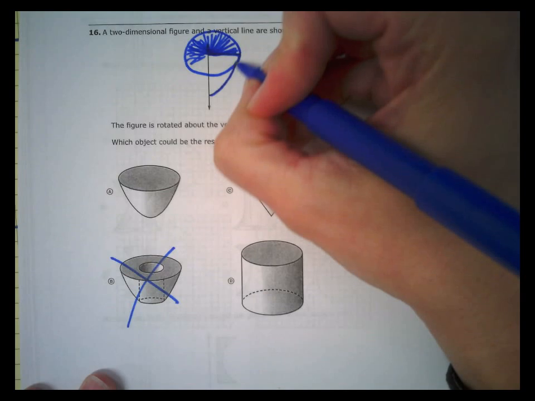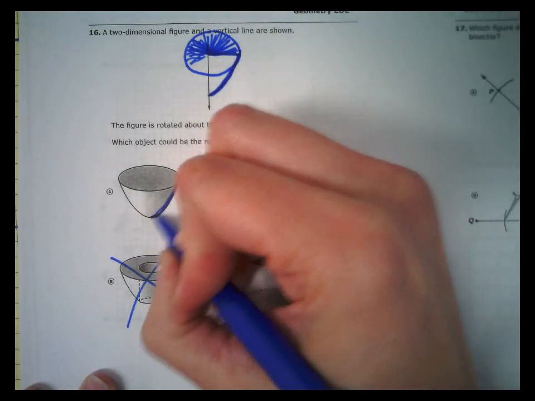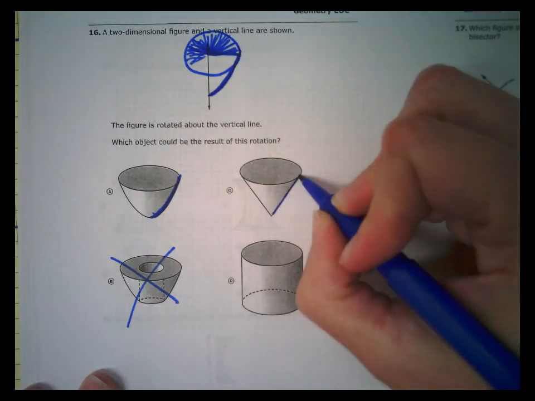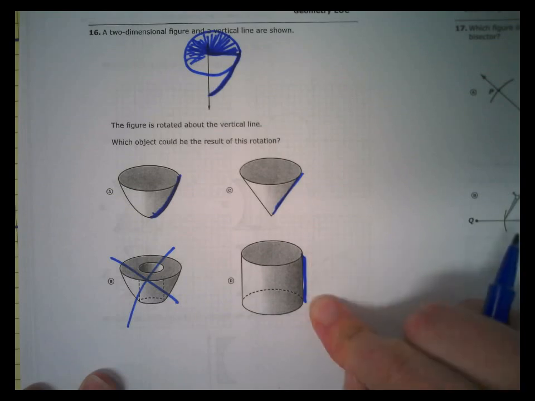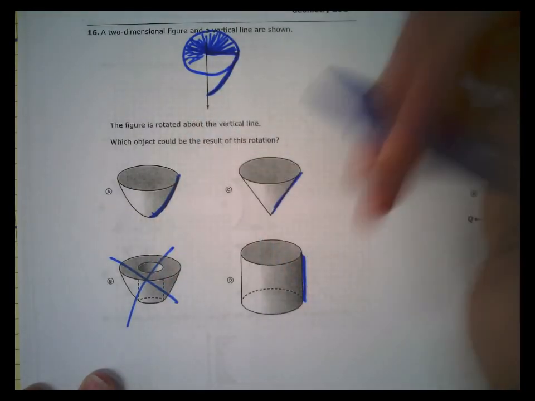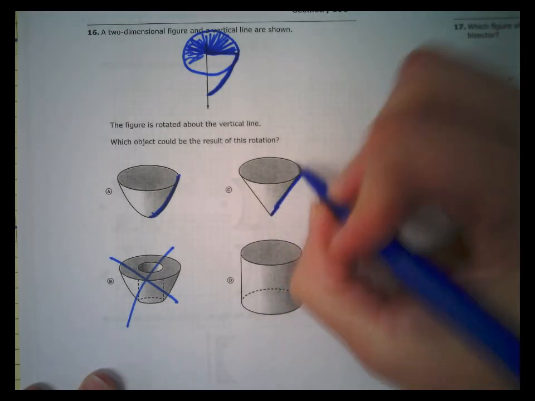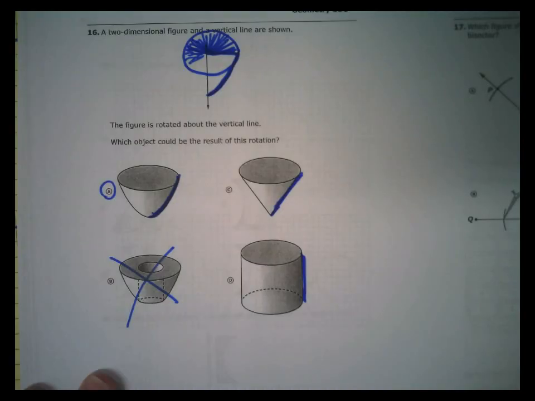This right here is the shape I'm looking for, the side of my solid. This goes straight up and down. That's wrong. These two both slant. This one comes to a point while this one is curved. This is curved. So this is going to be A.